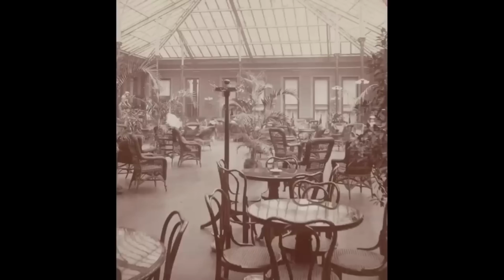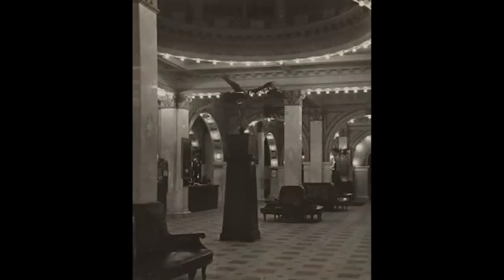Compare and contrast this with the modern hotels that we have. Yeah, I'm not thinking you're going to get this experience at the Holiday Inn Express. I mean, maybe you will. But here you see it again with the pillars and the floor, and of course the ceiling as well.